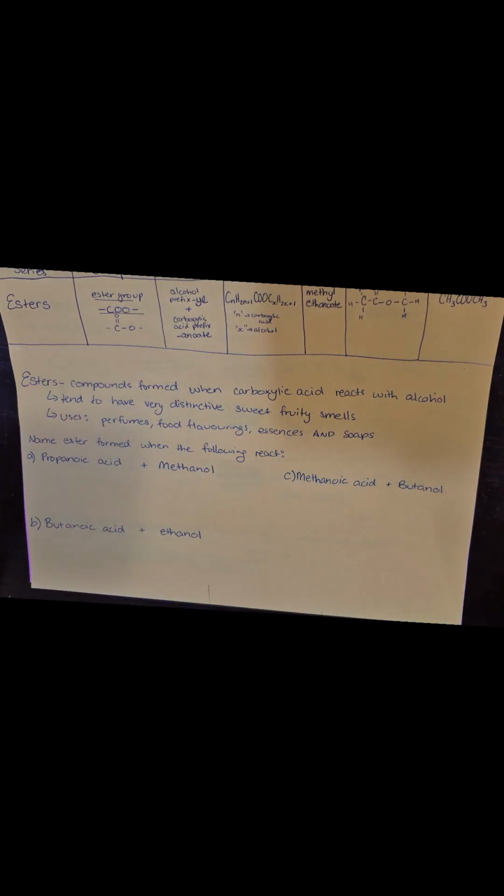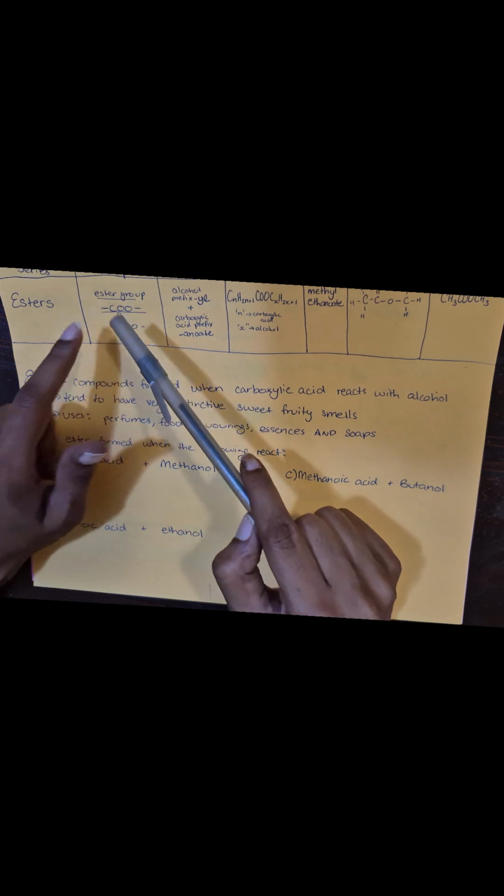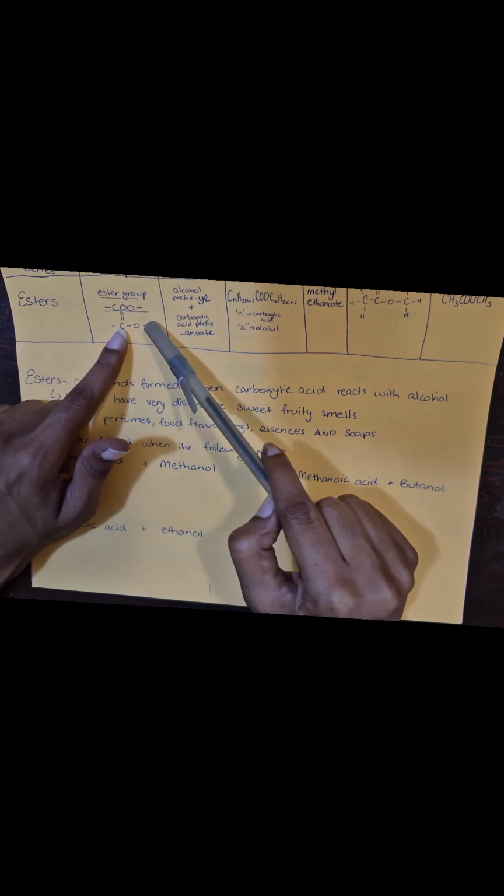That's an ester. So now let's formally introduce esters, the new homologous series. If you want to add it to the table from the first video, you'll have esters. Their functional group is going to be written as COO, or C and then a double bond O to another O.